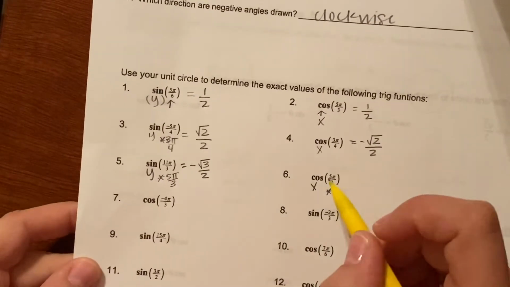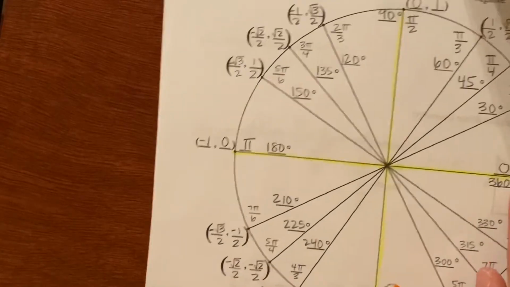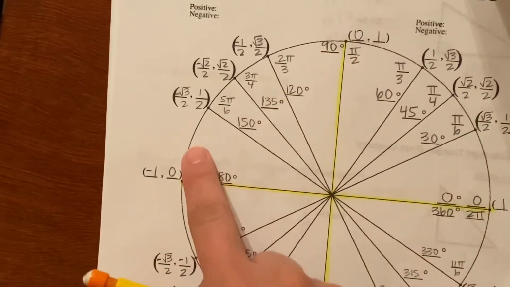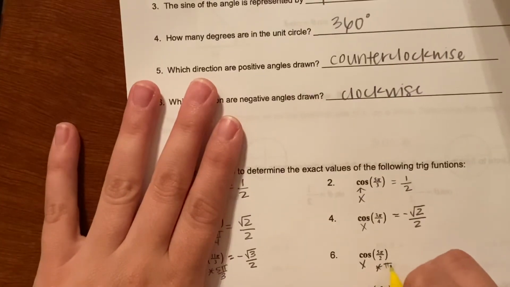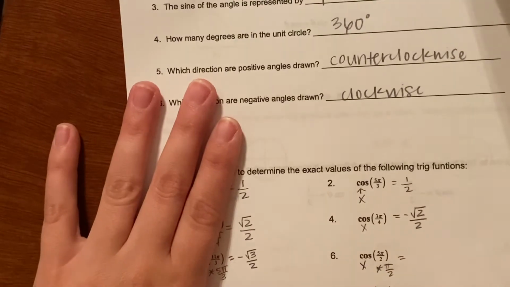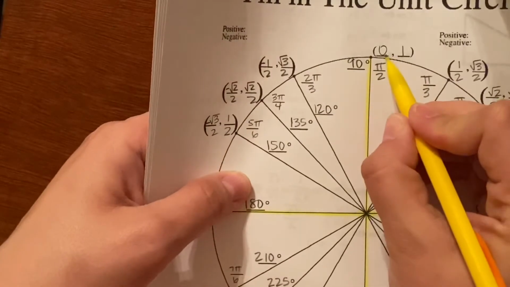Let's count this time. So 5 halves. Here's 1 half, 2 half, 3 half, 4 half, 5 half. So I'm rolling at pi over 2. I want the x value, the cosine. That is 0.